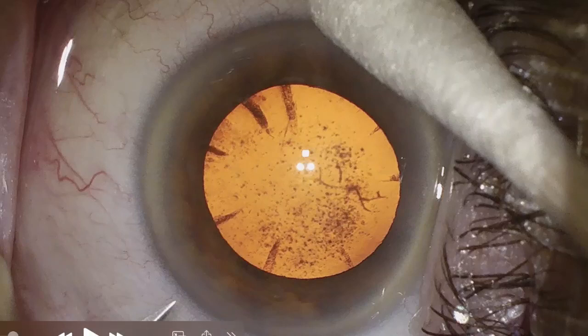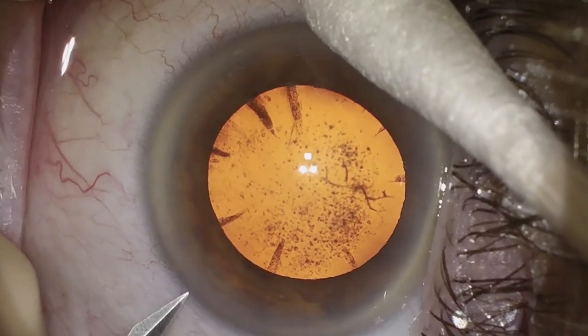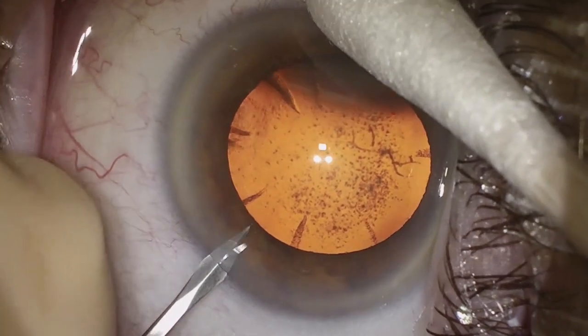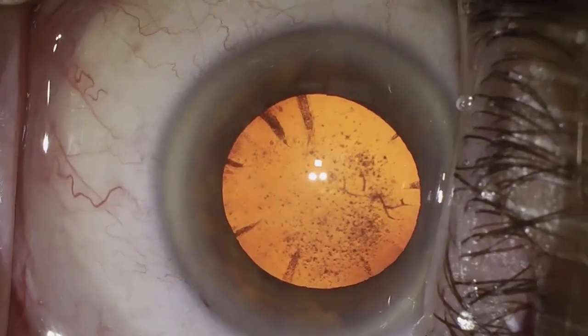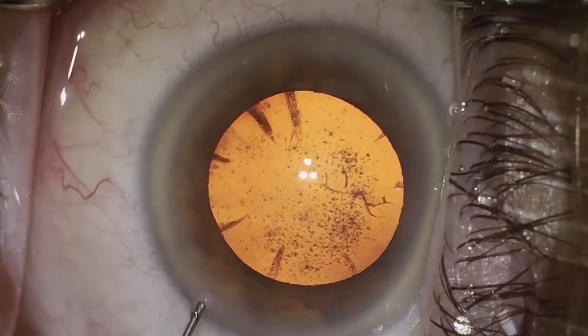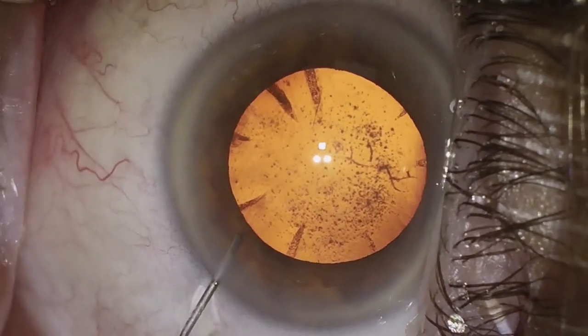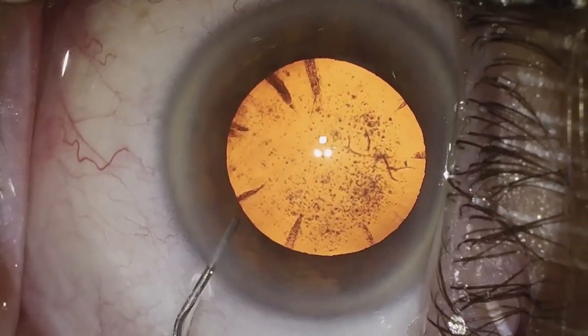How to do cataract surgery in a patient with a corneal dystrophy. Hi, Mohammed Al-Mala here. This is a patient with lattice corneal dystrophy. As you can tell, you can see these marks right here throughout the cornea, and mainly in the right part of the view, as well as centrally and a little bit inferiorly as well.